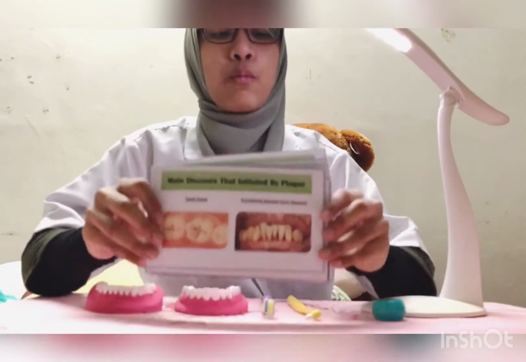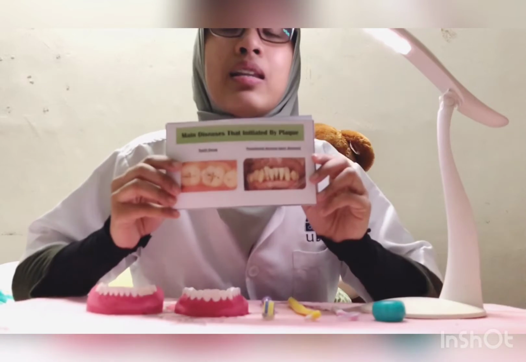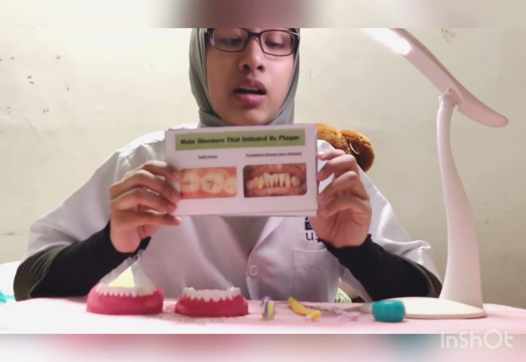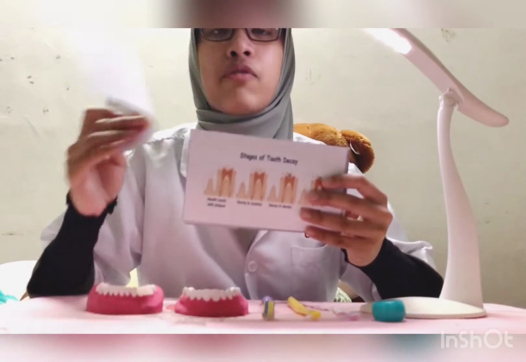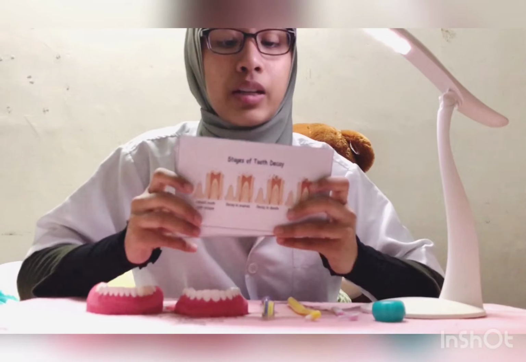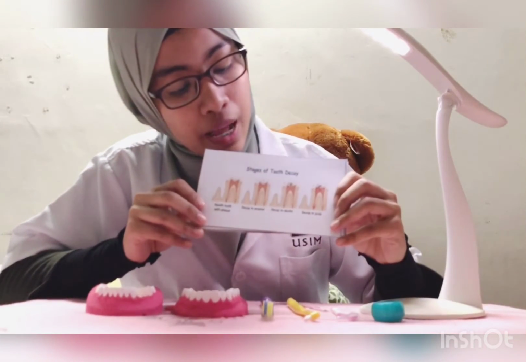What we are really concerned about with plaque is that it can initiate two main diseases, which are tooth decay and gum disease. So let's see tooth decay first. How does tooth decay happen?